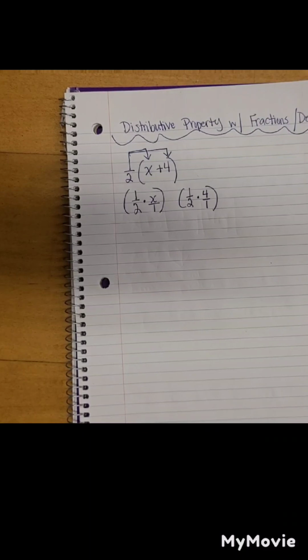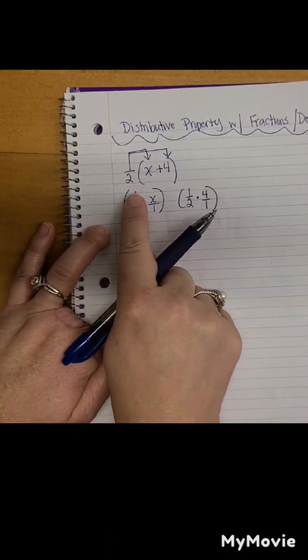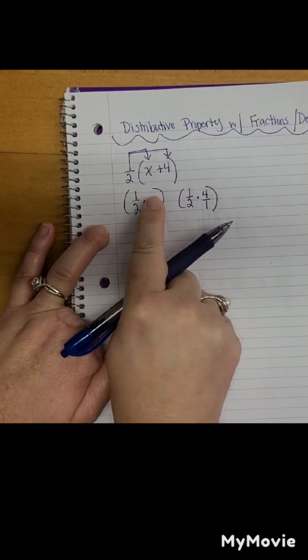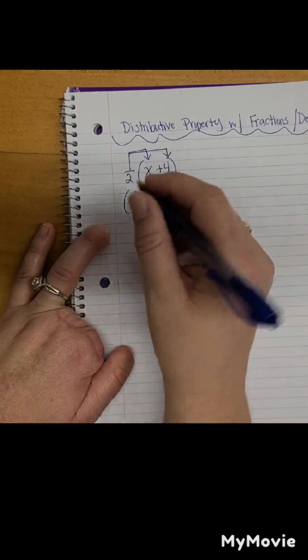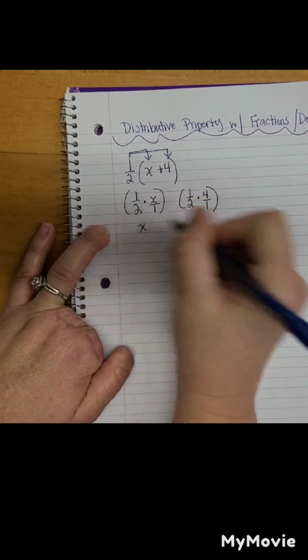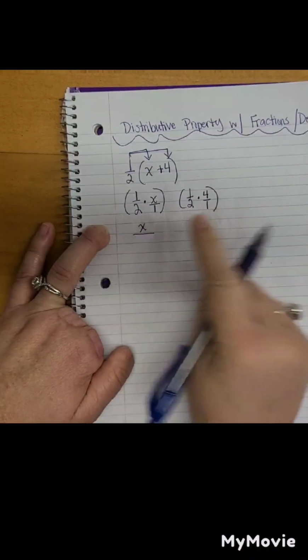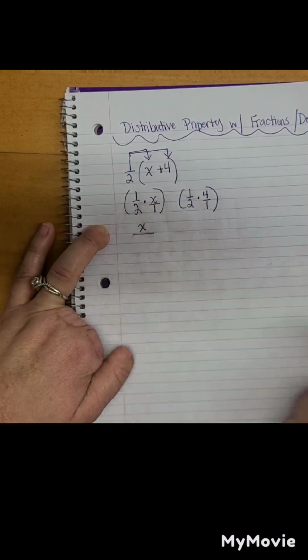So, how do we multiply fractions? Who remembers how to multiply fractions? Straight across. Thank you, Clara. Very good. Straight across. So if we said 1 times x, that would be what? 1x. And the way we write 1x is just an x, right? And if we said 2 times 1, that would be what? 2. Okay?